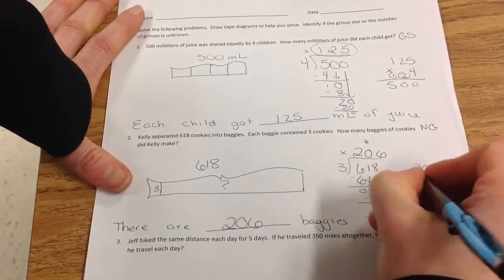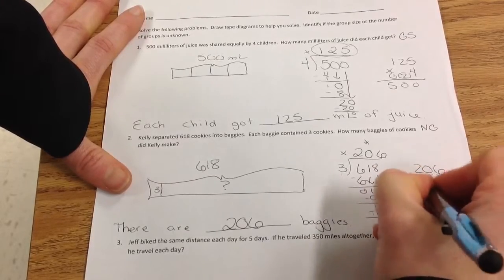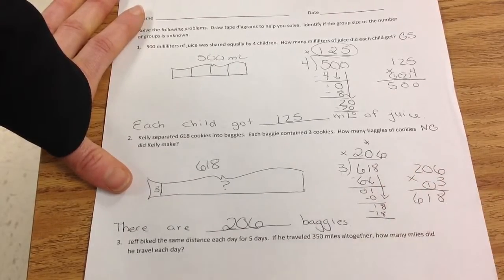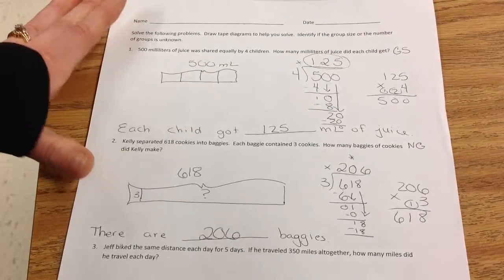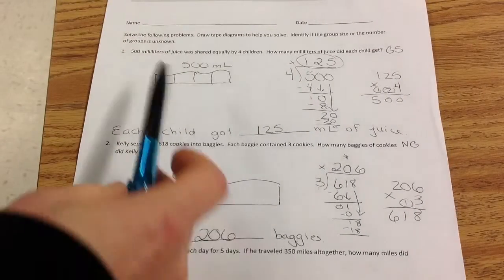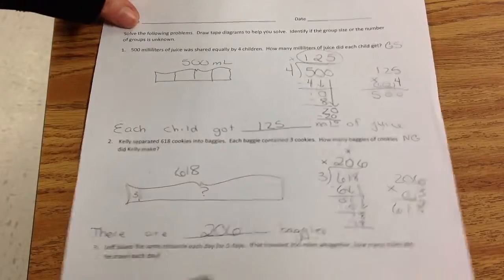So 206 times 3, just to double check, and I have the same answer. So this one was number of groups. This one was size of the group. Let's see what our last one's going to be.